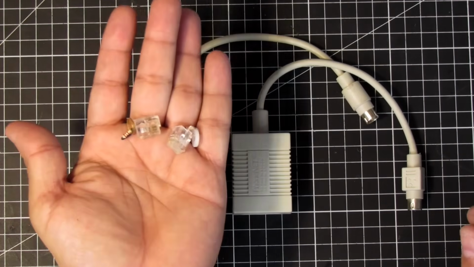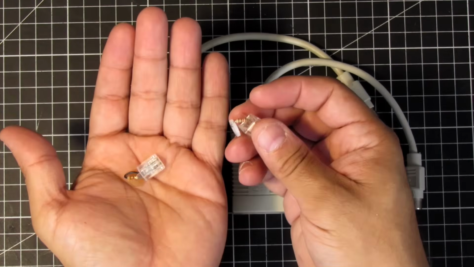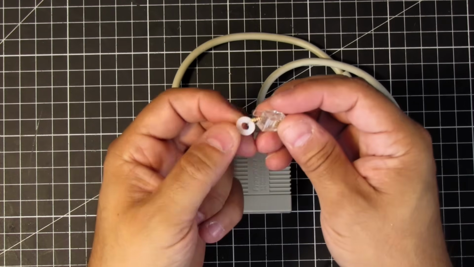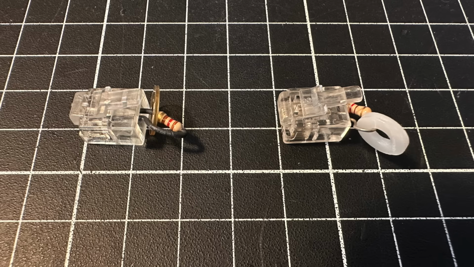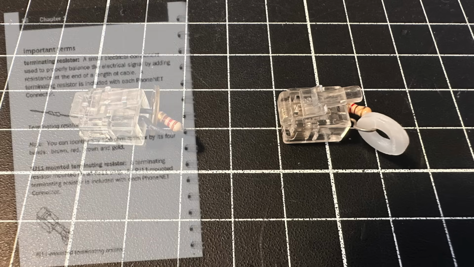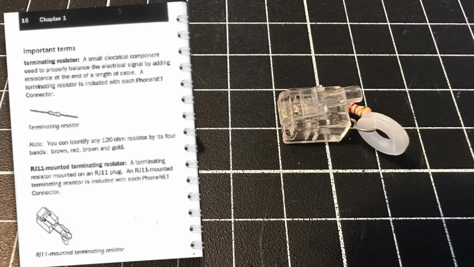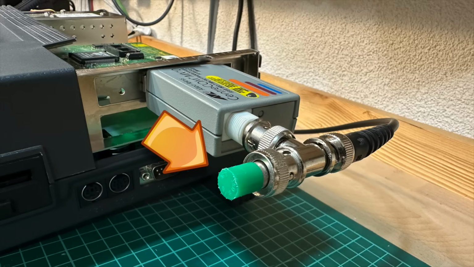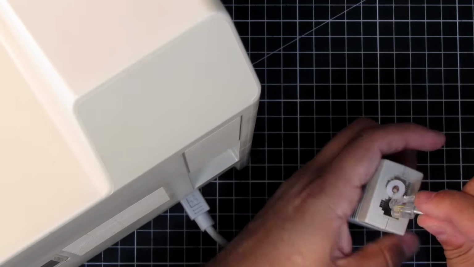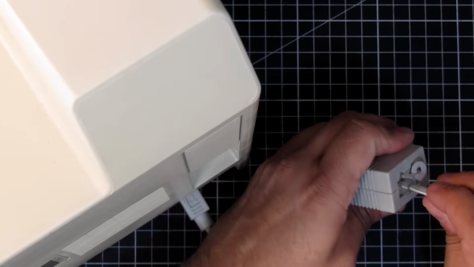For a simple daisy chain setup, you'll also need these fancy looking RJ11 plugs. These are terminators. Inside is a 120 ohm resistor which helps reduce signal reflections and noise on the line. It's a similar idea to the 50 ohm terminators used on 10BASE-2 Ethernet networks, just with a different resistance value. And that is basically it for the hardware.